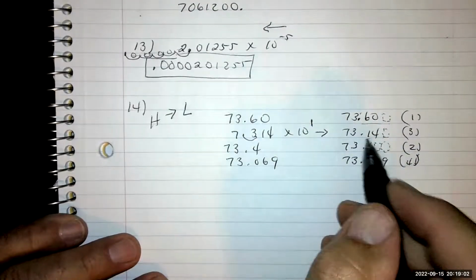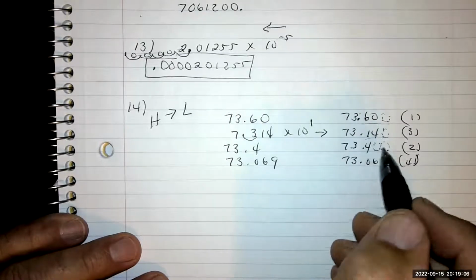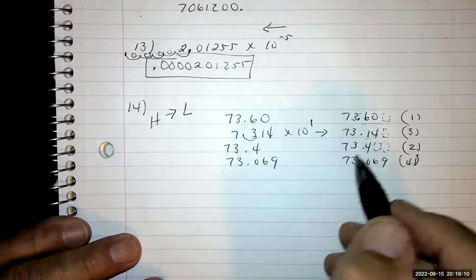See the little strategy that made them all look like they're the same: 3 digits, 3 digits, 3 digits, 3 digits behind the decimal. But you got to be careful and make sure these are all the same.